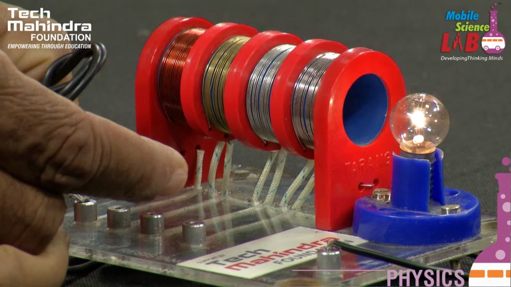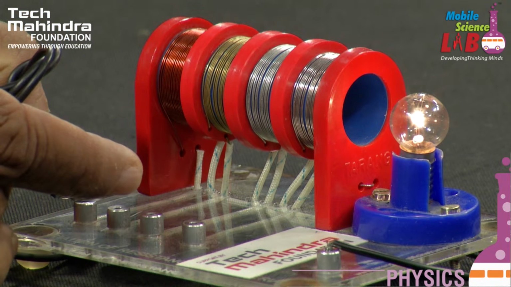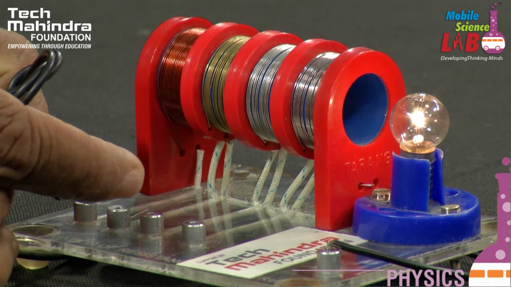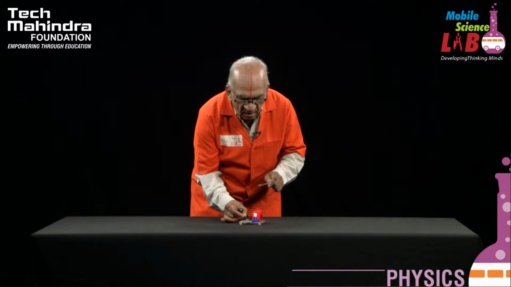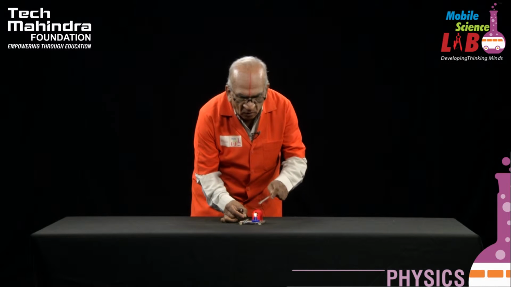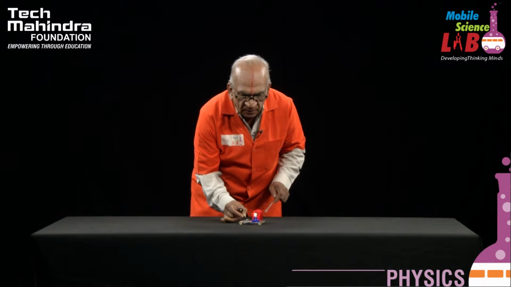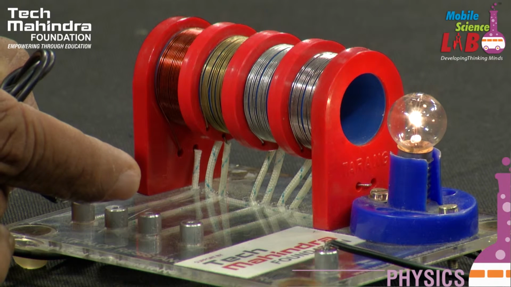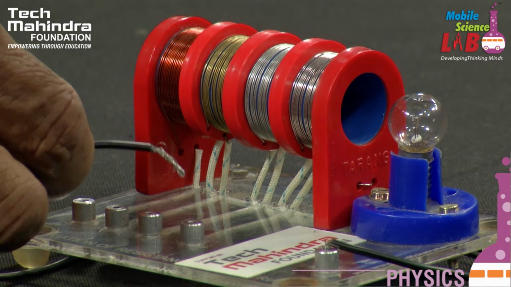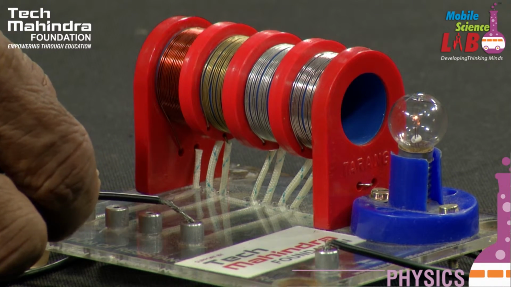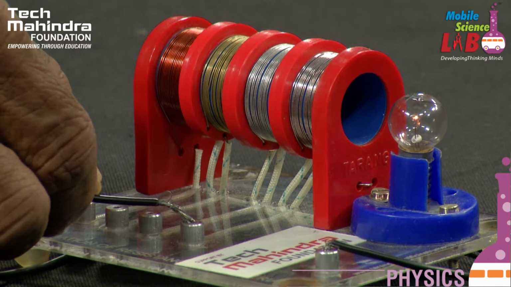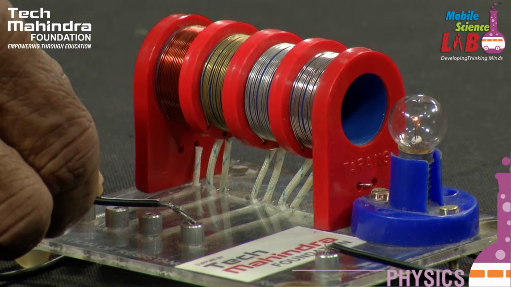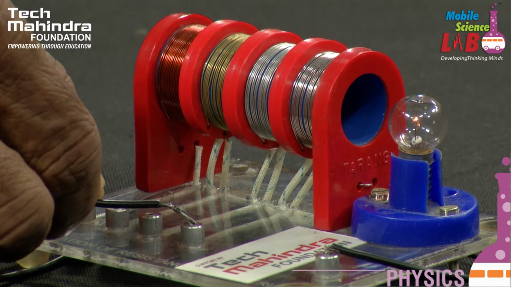And when I connected it to the copper coil, it is glowing more brightly. That means the resistance of the copper coil is very much less, so that more current goes through the bulb and the bulb glows more brightly. The resistance of the nichrome wire is very high. Because of that, the current flow through this bulb is small. That is indicated by a faint glow of the bulb.